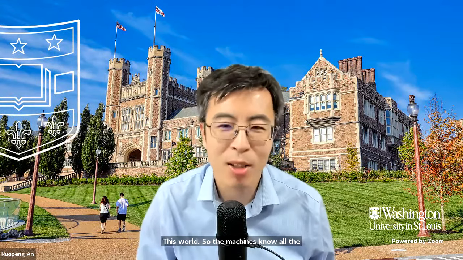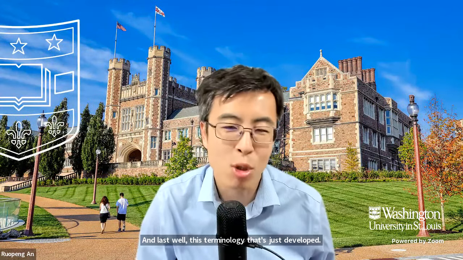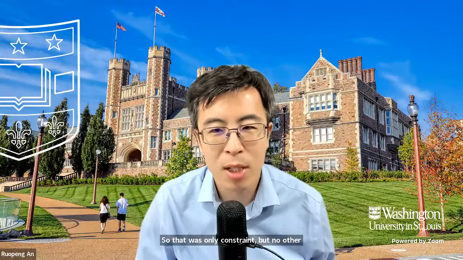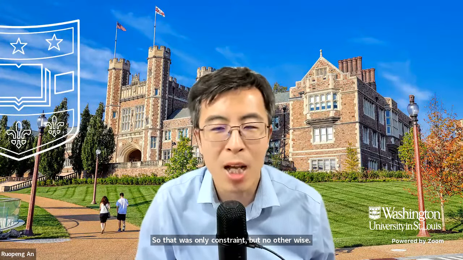So the machine knows all the terminologies. I'm pretty sure about it. The only exception would be a terminology that was developed just a few days ago, after the machine was trained. That is the only constraint, but otherwise, be specific, be as logical and terminology-heavy as you want. The machine can understand. Great, thank you. So the machine is smarter than us, I see.